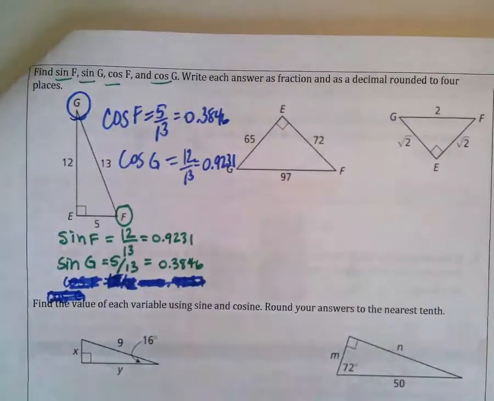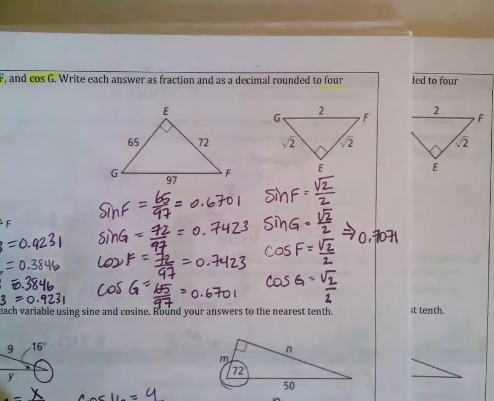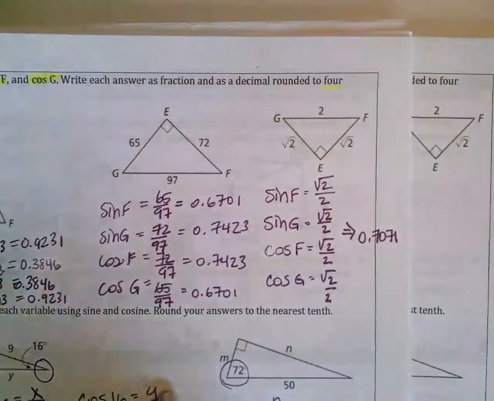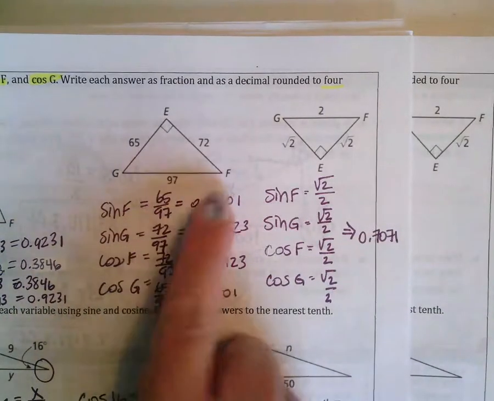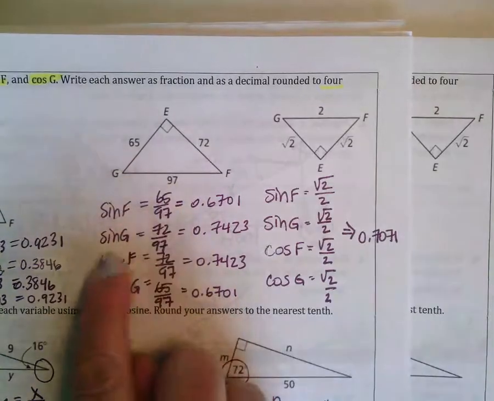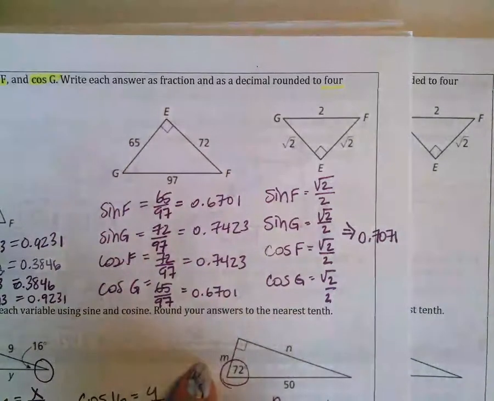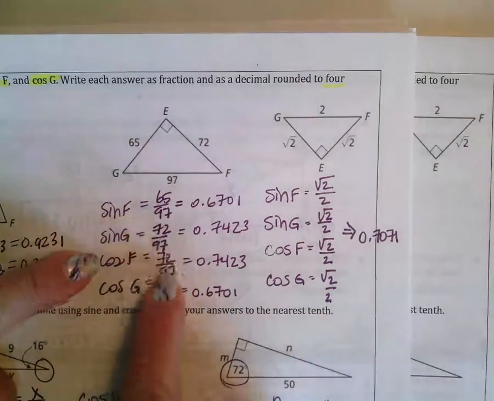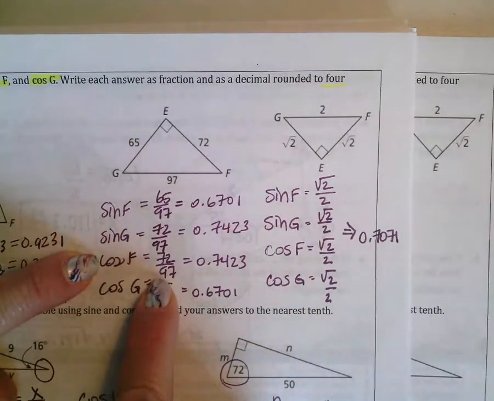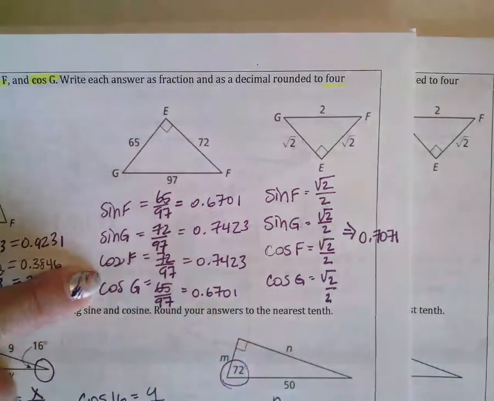All right. Because this video is going to be so long, I've already done these and I'm just going to show you the answers if you want to pause the video and take a look at what I did and kind of mull over what this looks like. This is the sine of F, 65 over 97, and the sine of G would be 72 over 97. And you can see here when I said they're inverses of each other, opposite angles, sine and cosine, see how they're the same? So that's the kind of thing that you're comparing.